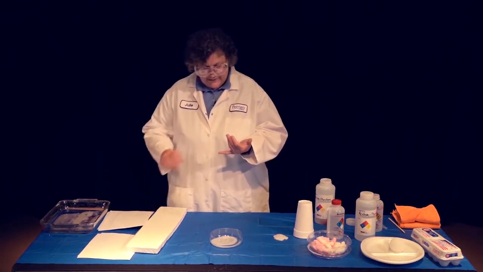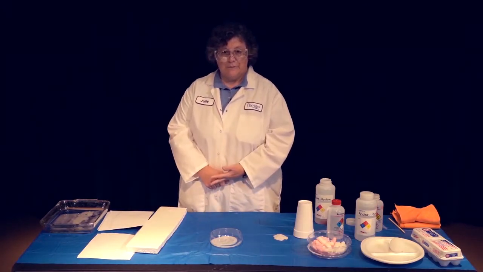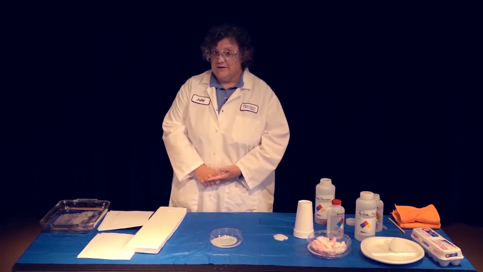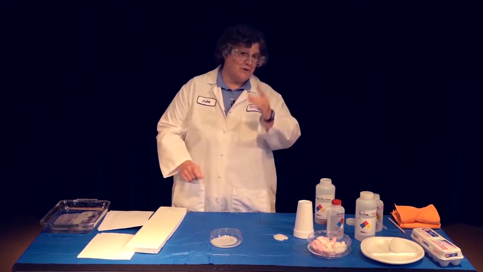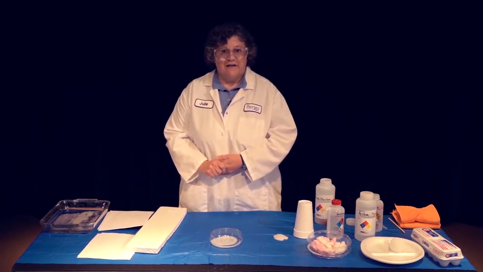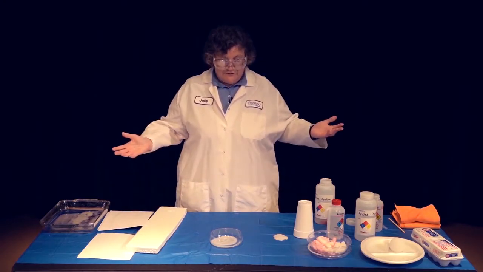So I've showed you that it's lightweight, it's durable, it's strong, it absorbs shock, which is why it's good in bike helmets, and it's very versatile.